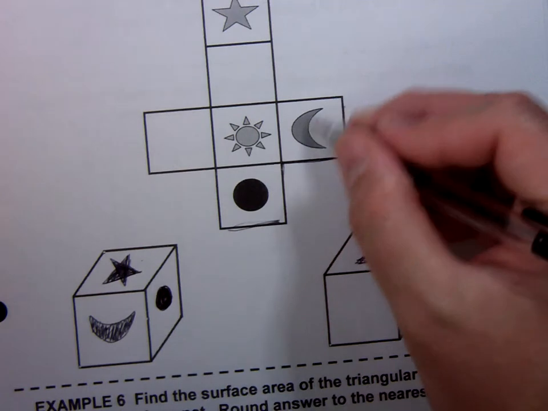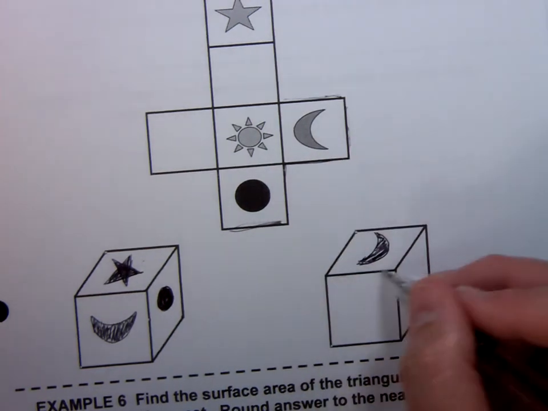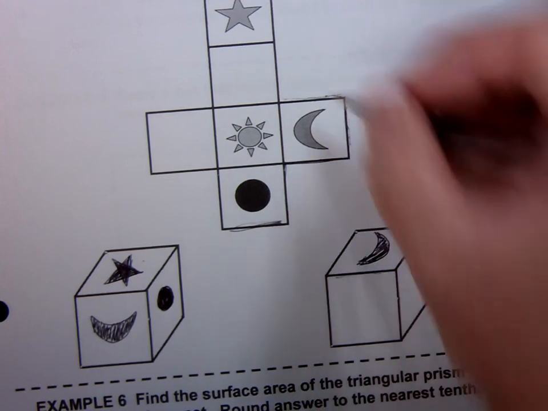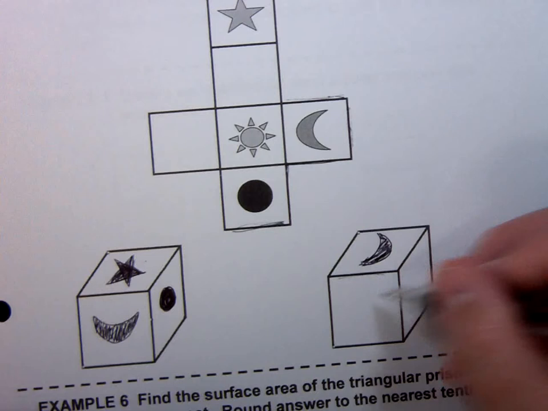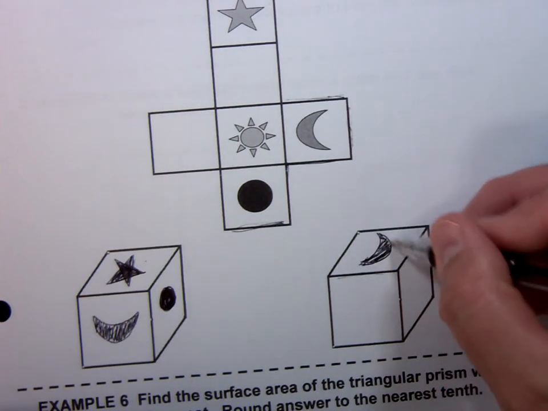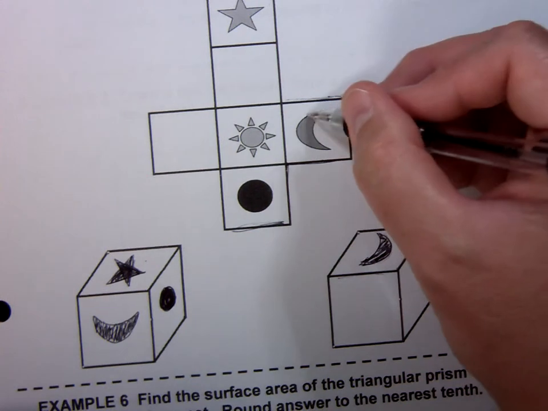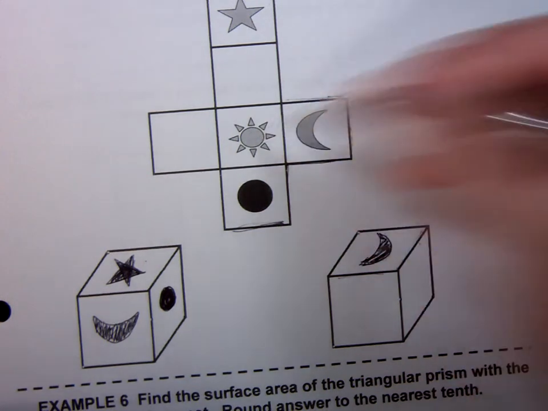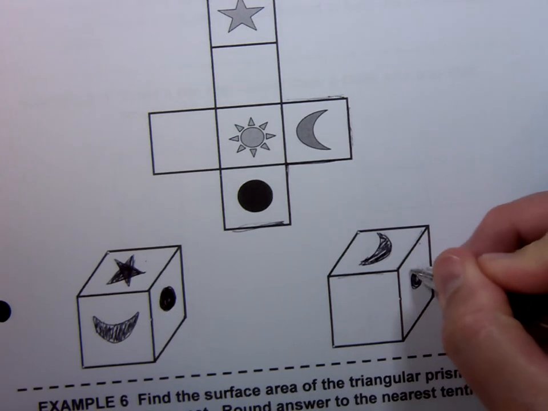Notice it's facing this way, so I want to know what's going to go on that edge to see what's coming down here. Well, right there I got a blank space, so that's going to be blank. And then what's going to be over here? What borders that side at the bottom part of that? Well, that curves down here, and I see the sun right underneath that. So over here would be the sun.